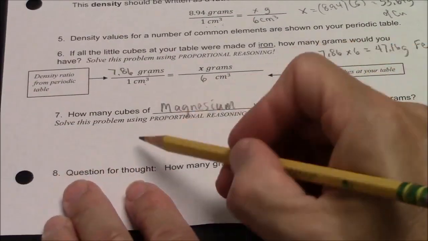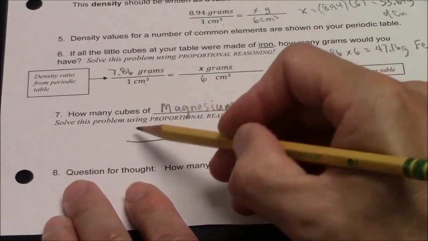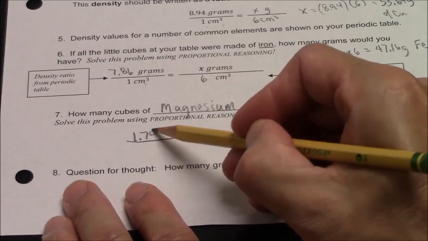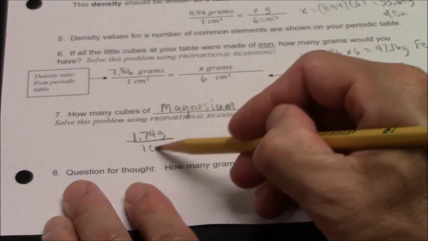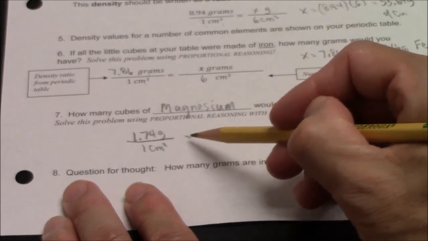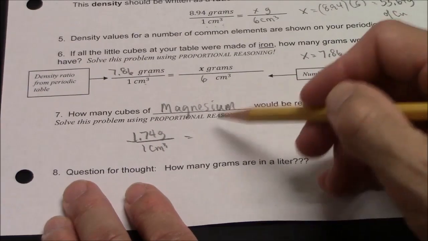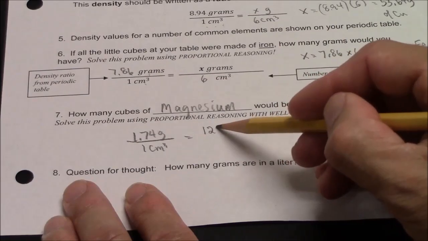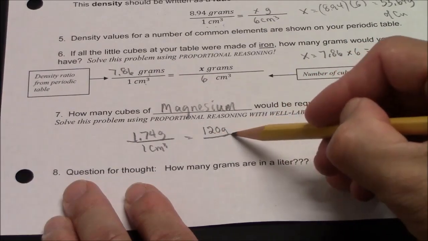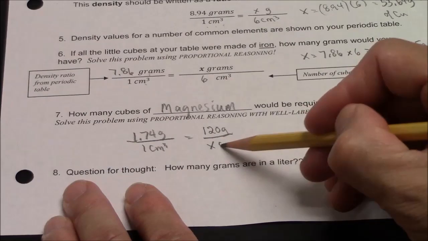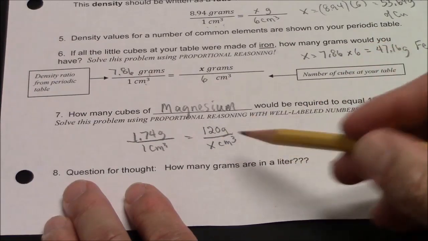That can be written as a ratio. Label every number. 1 cubic centimeter. And now I want 120 grams. And I'm looking for how many little cubes would that be? How many cubic centimeters?